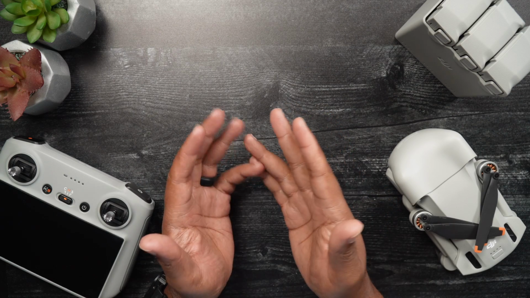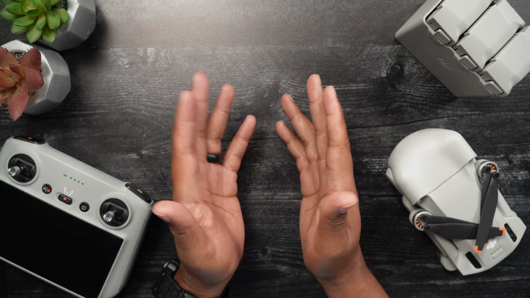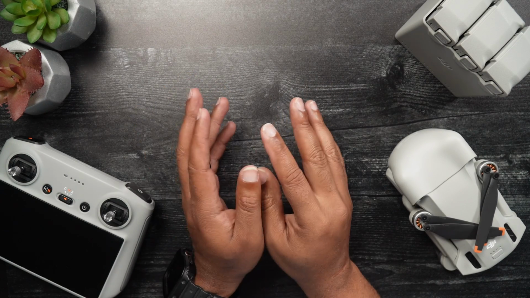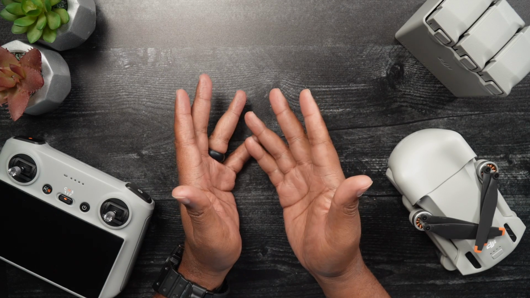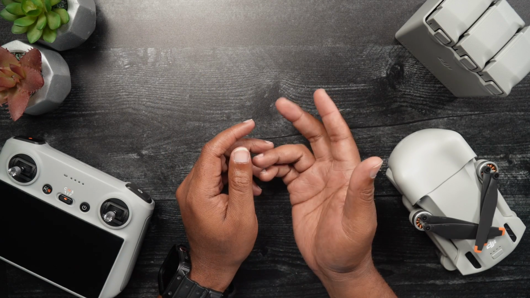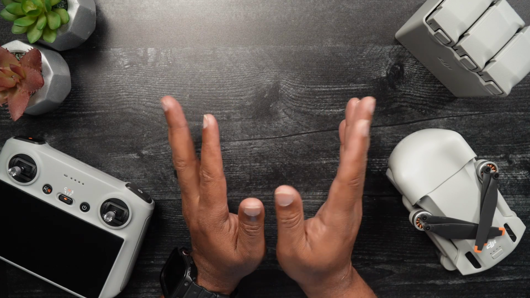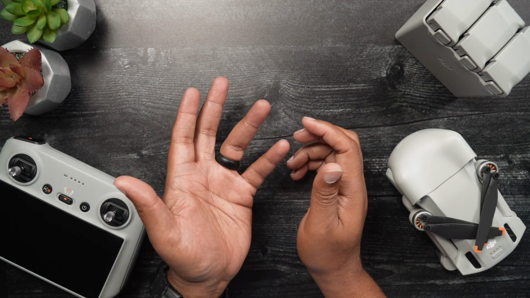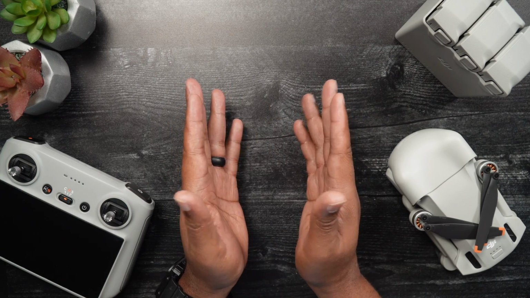Today's video will go over how to apply for LAANC authorizations in the US on a smart device using the ALOFT Air Control app as either a recreational flyer or a Part 107 operator. This will be done from the understanding that the app has been previously installed and a user account created.